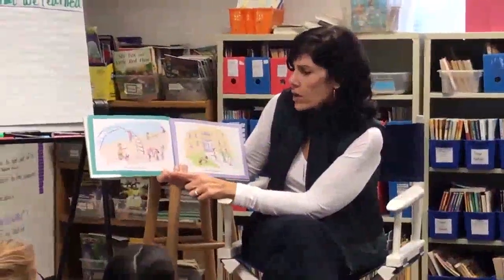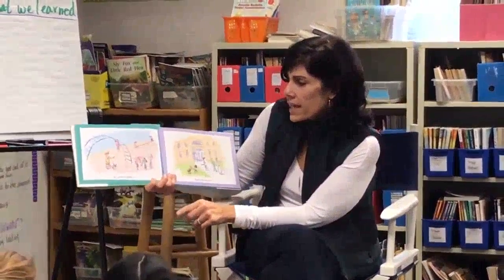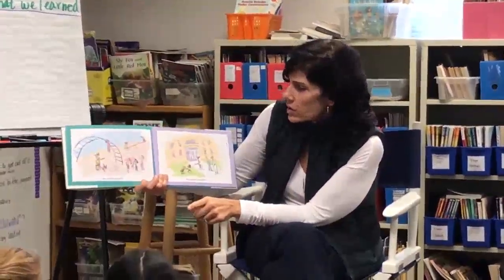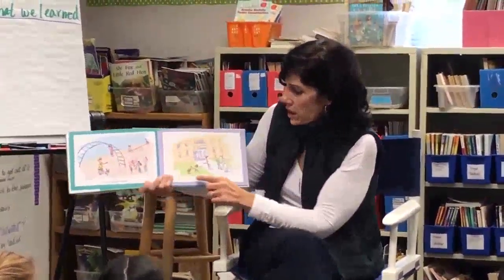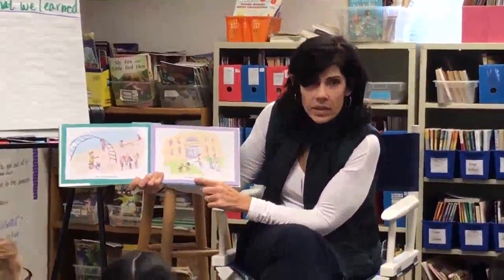In this portion of the lesson, Kathleen is using the inquiry method to let children explore the concept of commas without telling them the rules.